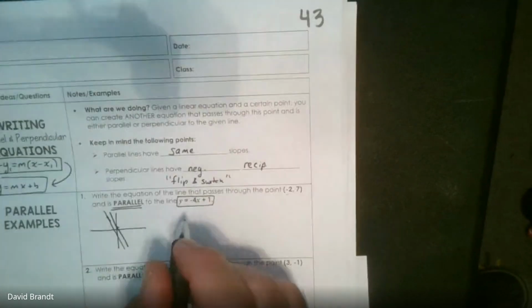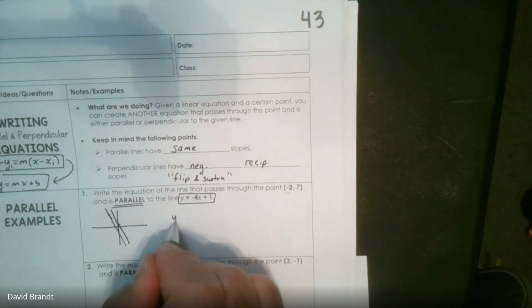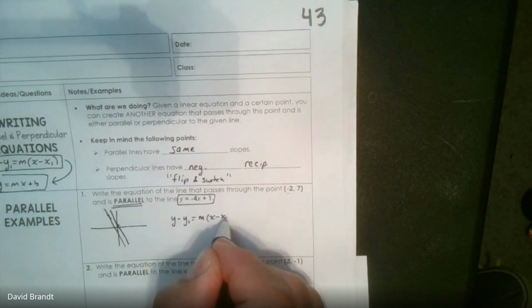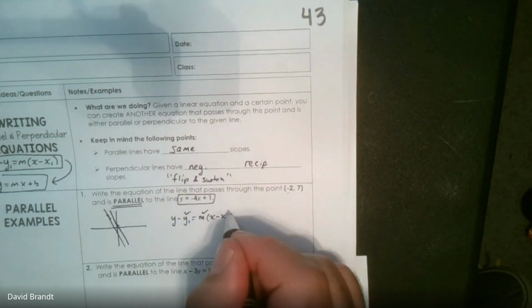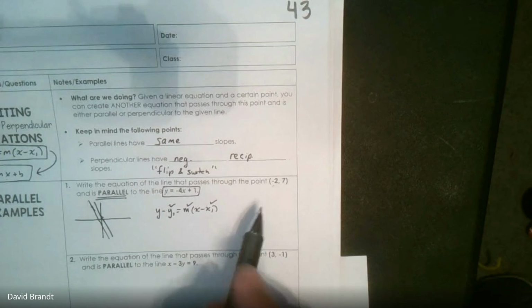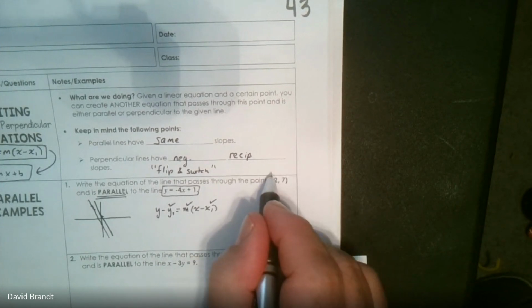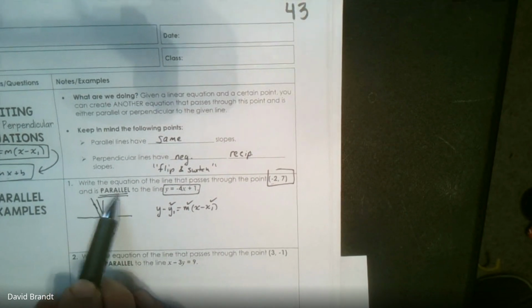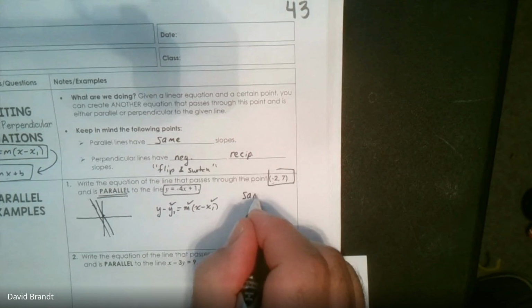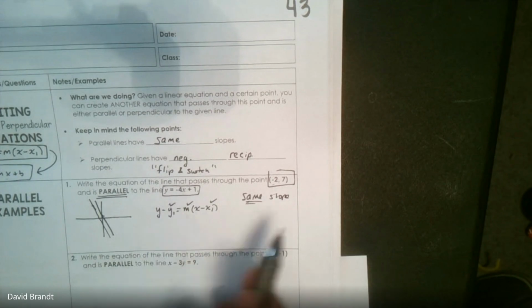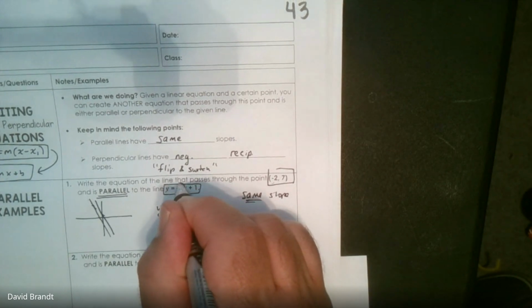Now, we're going to start with y minus y1 equals m times x minus x1. Remember where you put checks. You put checks here, here, and here. That's where you're going to fill in numbers. Now, we're going to plug in for x1 and y1. That's this right here. But what do we plug in for m? Now, these are parallel. What do you know about parallel? Parallel has to have the same slope. What is the slope of this line? The slope of this line is negative 4.